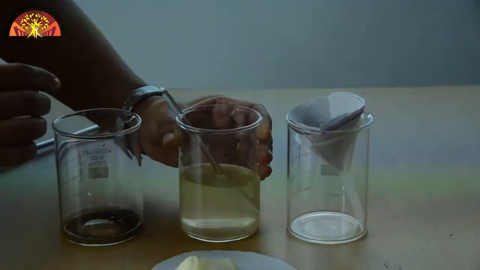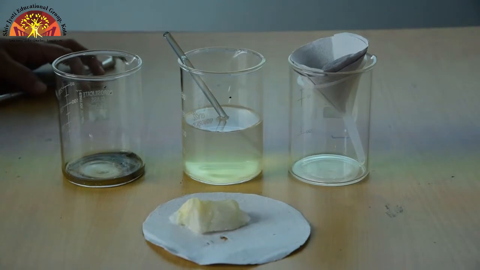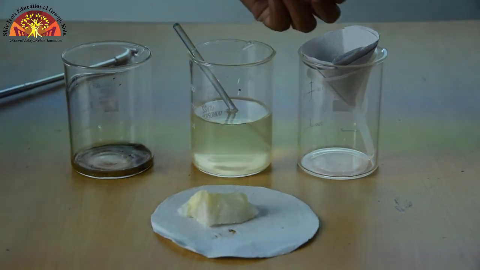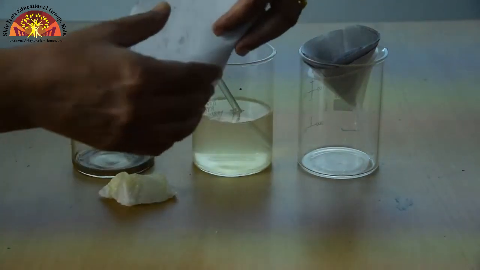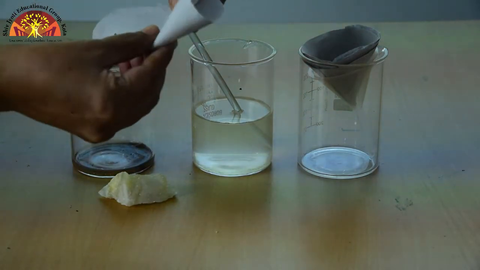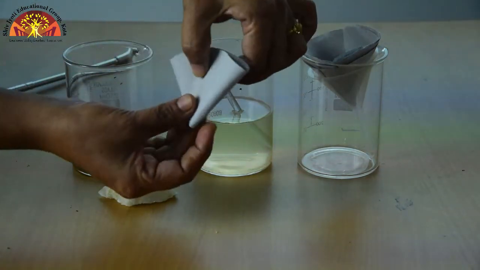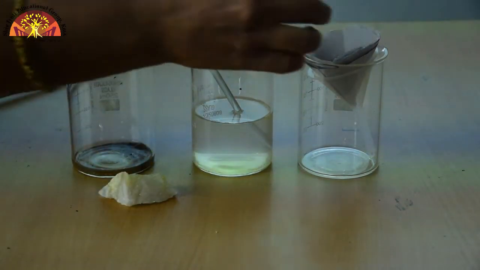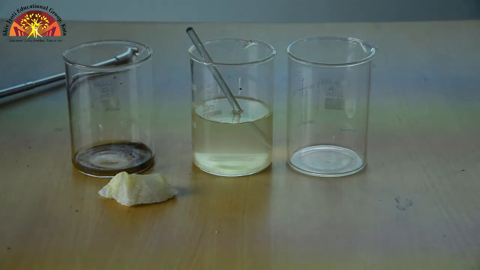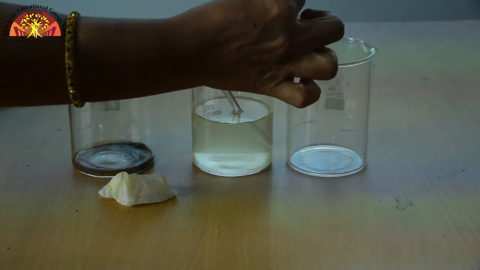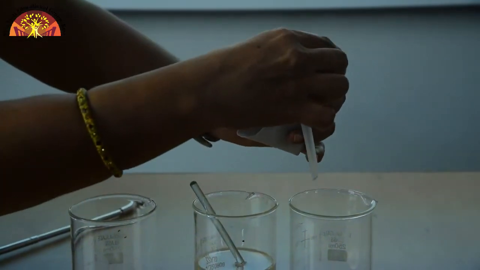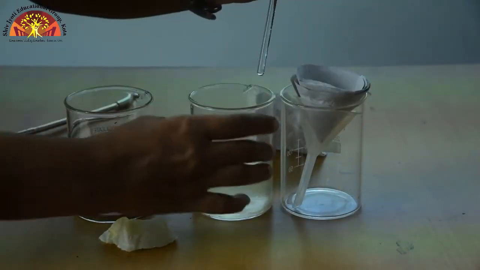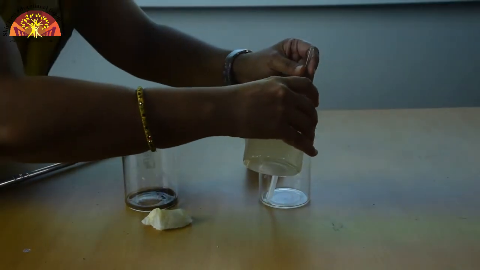So we need to do filtration now to remove some fine insoluble particles. We need to do the process of filtration. For filtration, I need a filter paper, and this filter paper can be folded in this way. In this way, we fold the filter paper and place it in a funnel that I am having here. This is a funnel. In this, I have already placed a filter paper. Now, I am going to pour out this liquid into the filter paper.